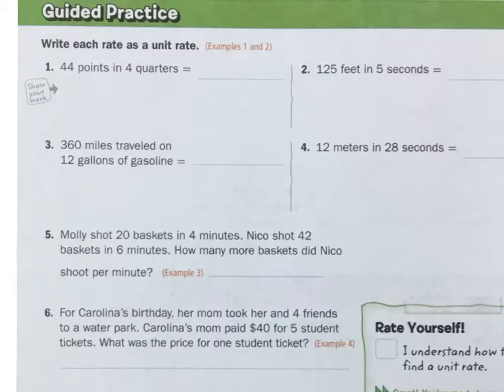Number 1, it says 44 points in 4 quarters. So I'm going to make this a fraction, and this is points, this is quarters. The denominator is the key. That's the one I want to get down to 1. I want to know how many points per quarter. So the way I set this up is I always want to get this to 1. So that'll tell me in 1 quarter how many points did I make.